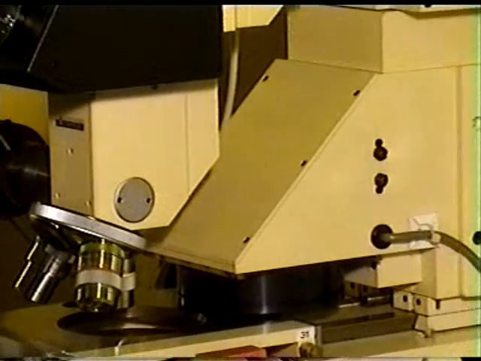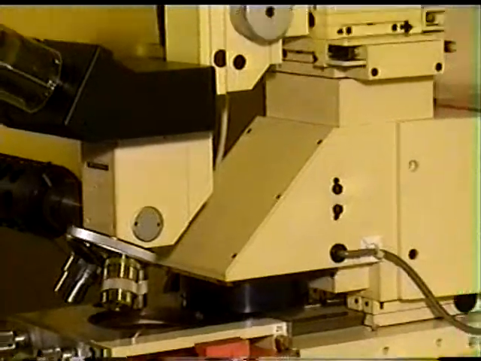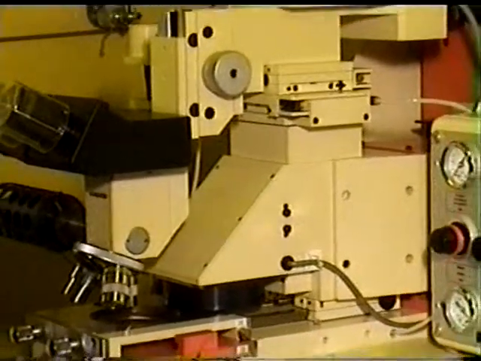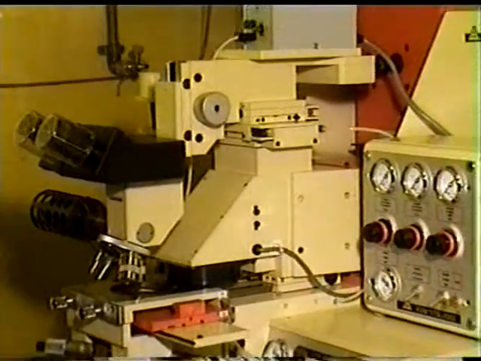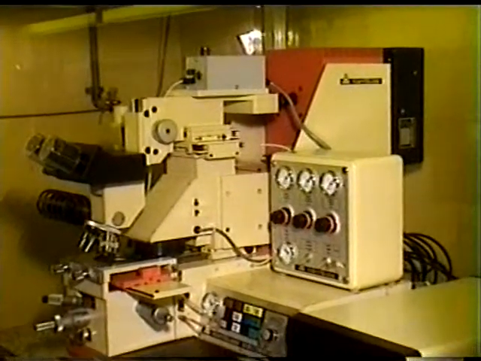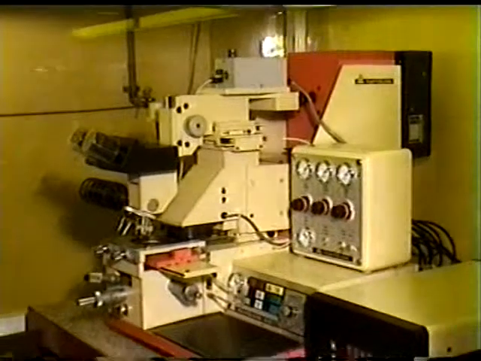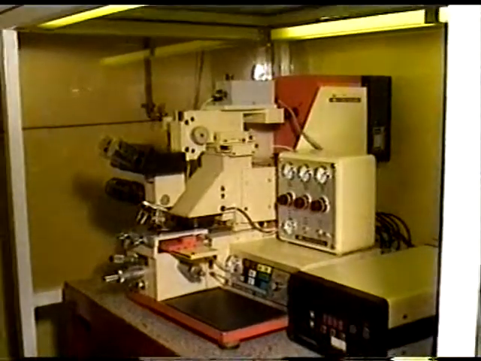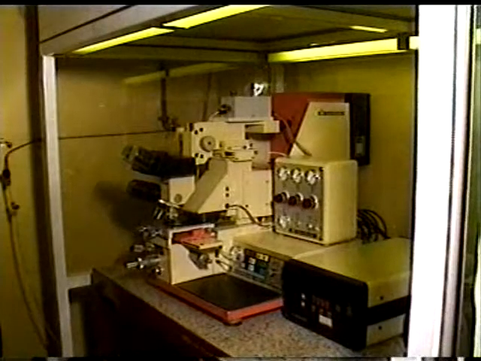What you now see is a mask alignment machine. This is used to align the required pattern on the mask with the wafer. This aligner can align even features less than 1 micrometer.